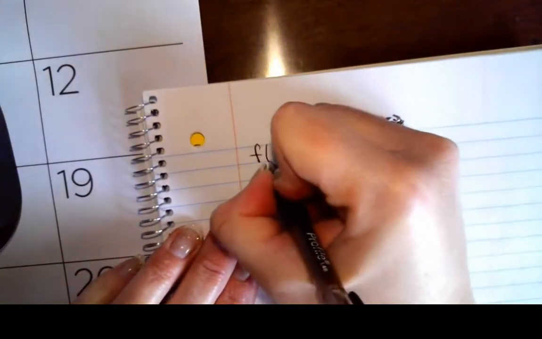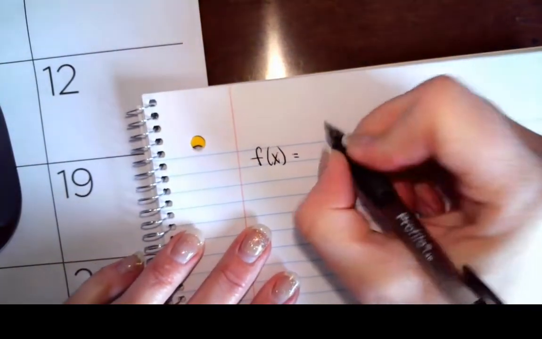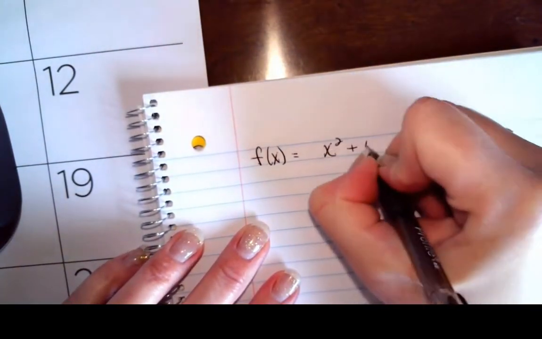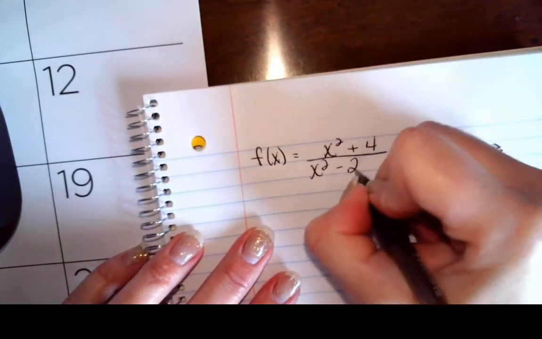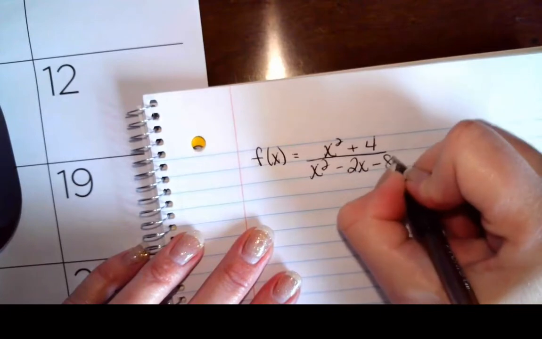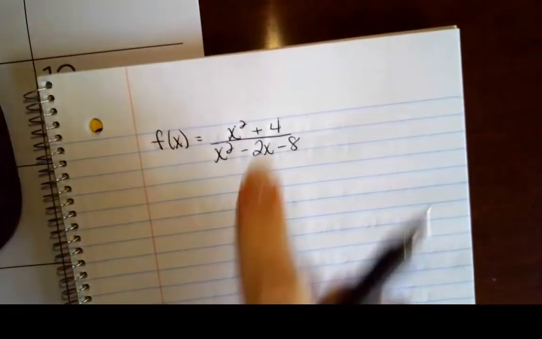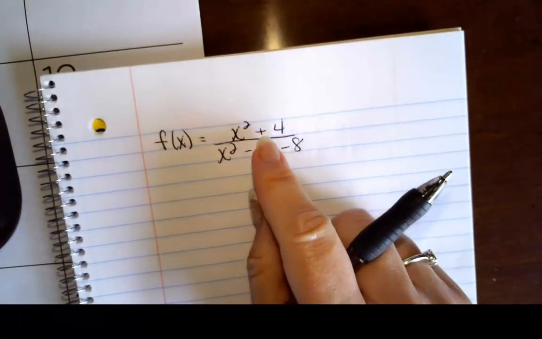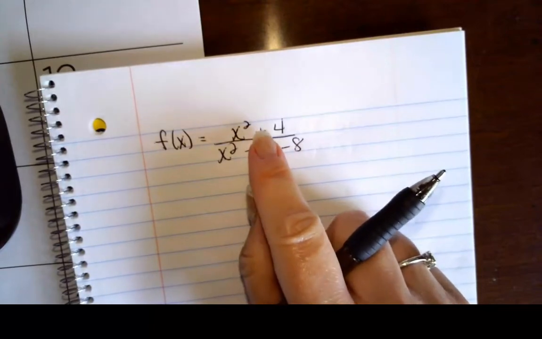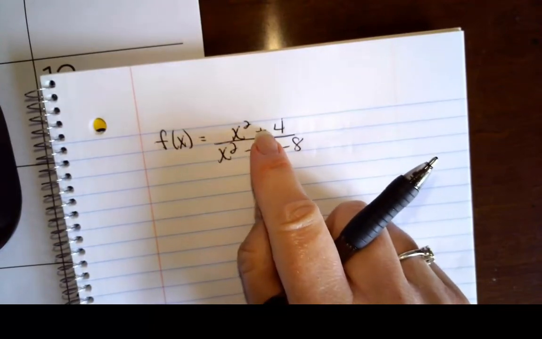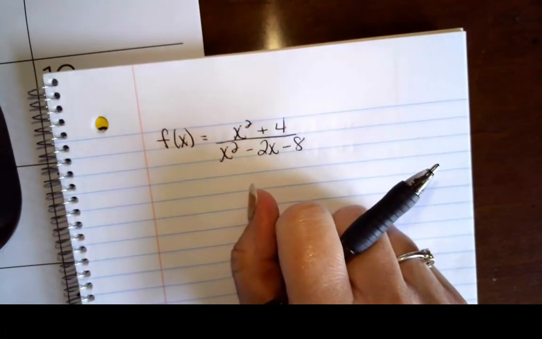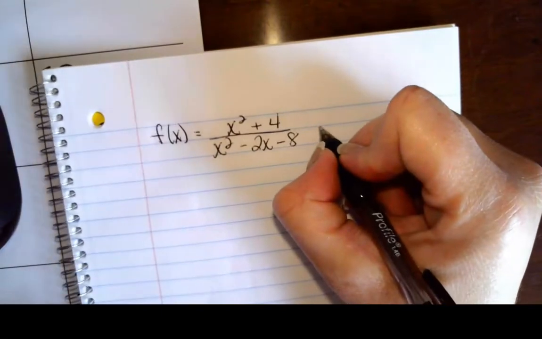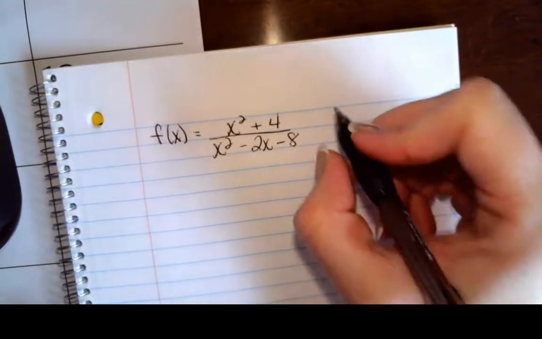So I now have f of x equals x squared plus 4 over x squared minus 2x minus 8. So my numerator, do not fall into the pit. My numerator is not factorable. This is the sum of two squares. So technically that's prime. That is not the difference of two squares. Do not change that into x plus and minus 2.